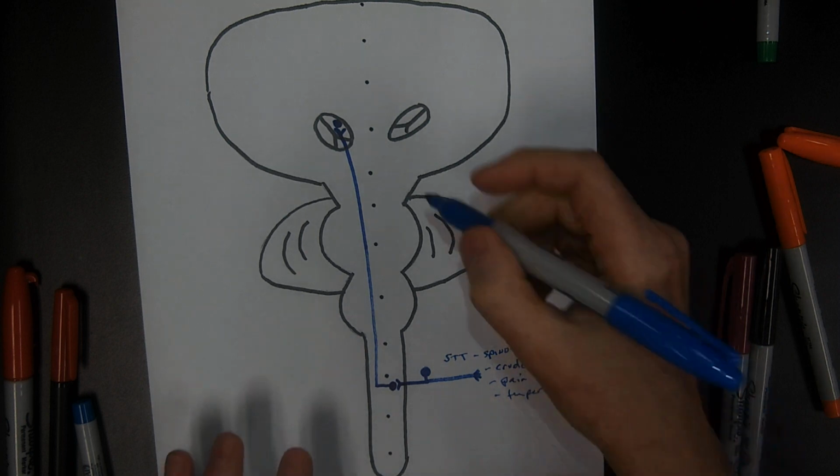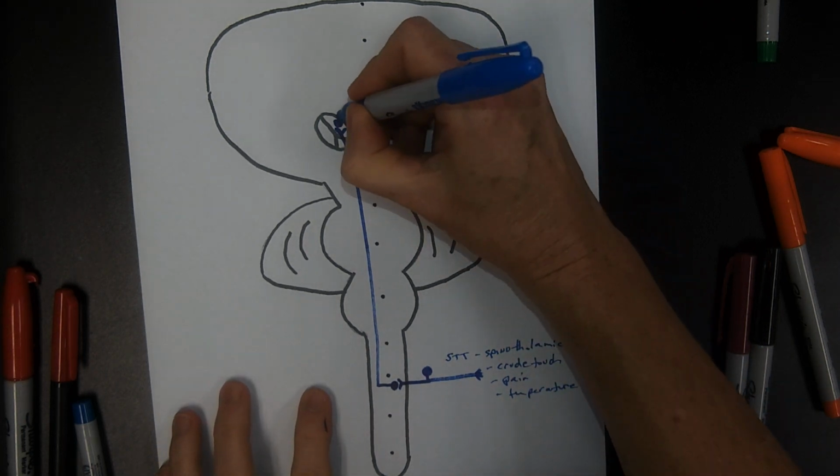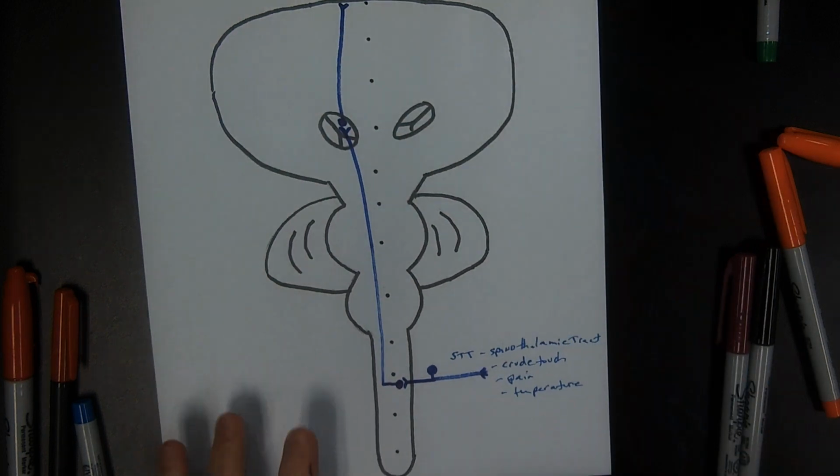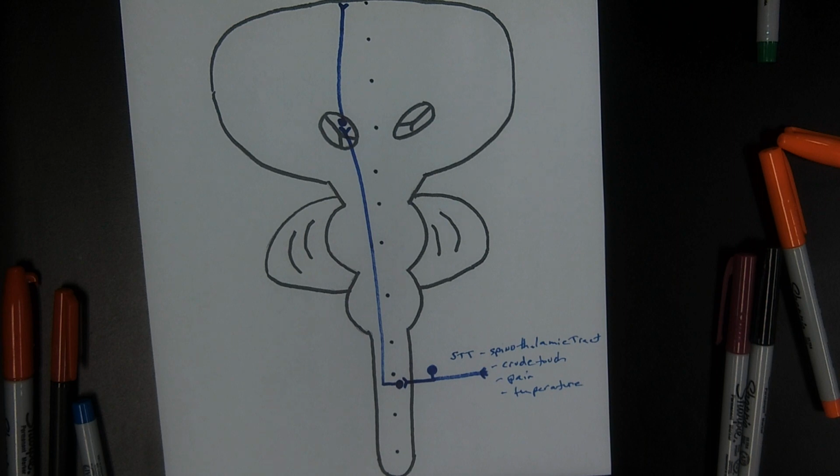And then this neuronal cell body sends out an axon sending information to the somatosensory cortex.